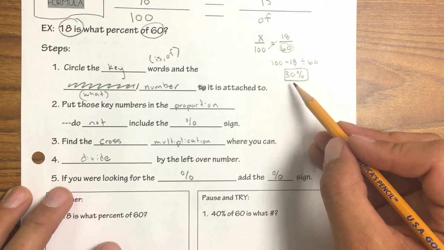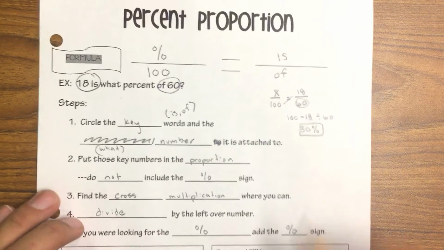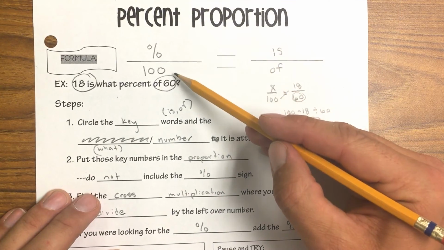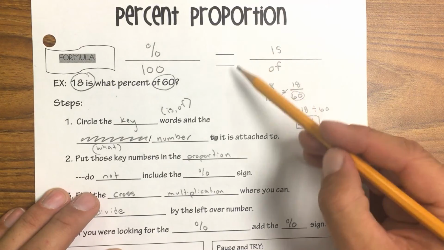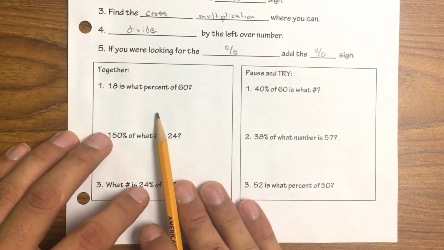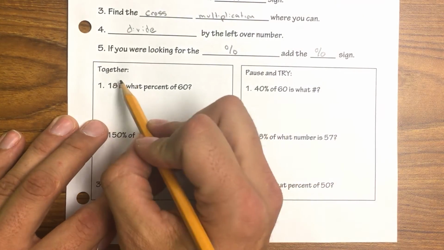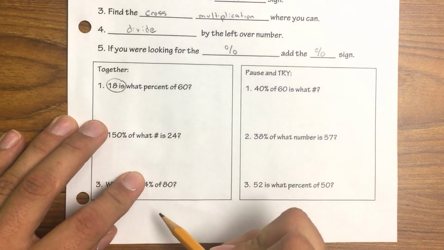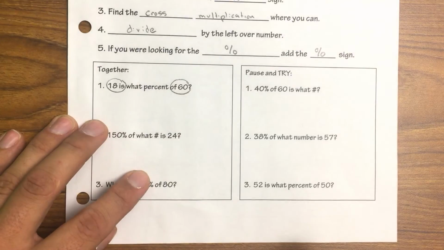All right? So hopefully a few examples will help clear this up a little bit more, make some sense, but we're looking for percent over 100 equals is over of. Those are our key things we're looking for. So in number 1 down here, I'm going to circle the keywords and the numbers attached to it. 18 is, there's one of my keywords. What percent of 60? There's my other keyword.